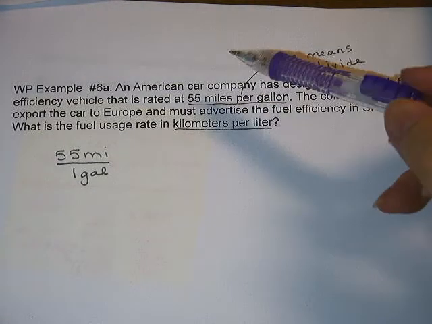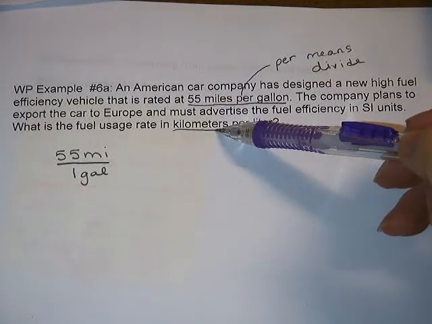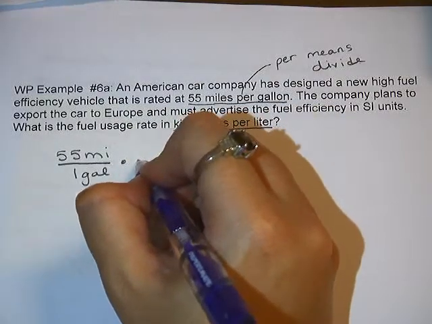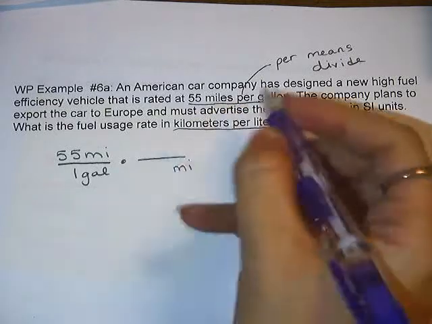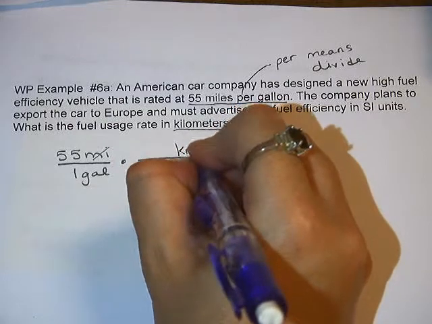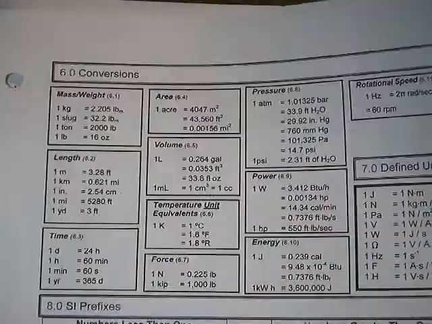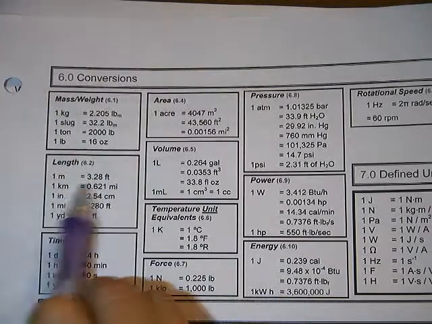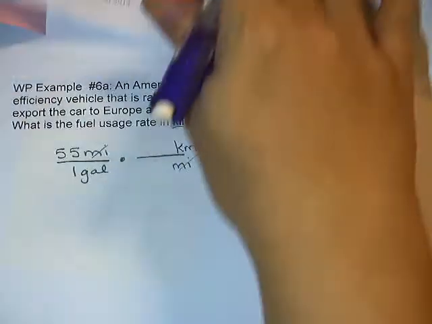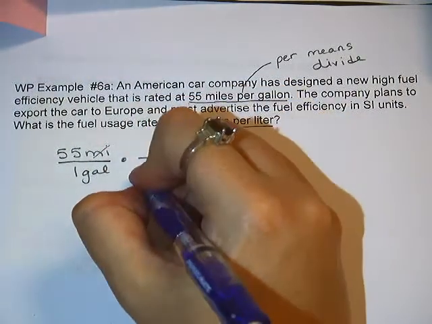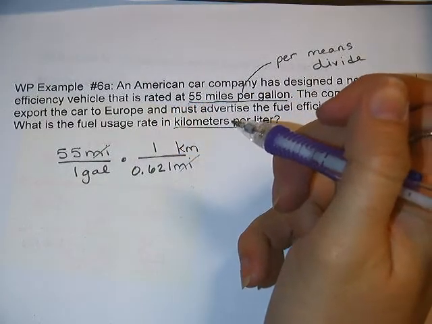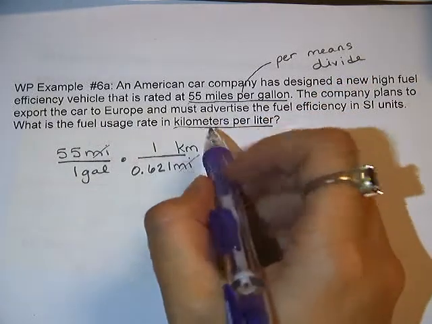So then I have to say, well, I need to go from miles to kilometers. So there's my first conversion I need to make. Well, we're going to go with our fancy one. Miles is going to go on bottom so that it cancels with this miles here, and I want to go to kilometers. So I'm going to put kilometers on top, and I'm going to look at my formula sheet here. Kilometers is 0.621 miles. So there's my fancy one right there. 1 kilometer is 0.621 miles. So now I have kilometers.